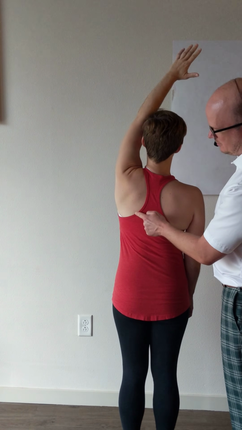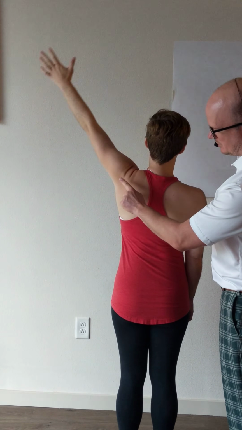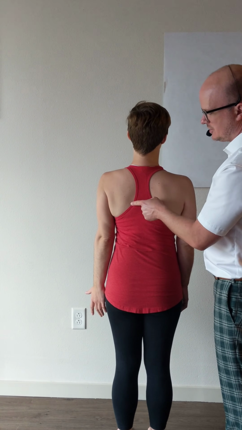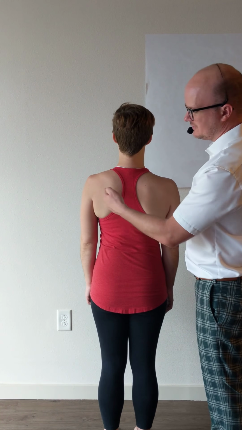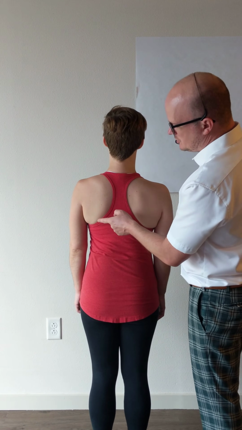So when this inferior border moves up and out, that is upward rotation. So go ahead and bring that back down. And as that inferior angle comes back down, that's downward rotation. And when we talk about the shoulder and the shoulder girdle, we'll talk about the importance of understanding how that rotation affects movement. So again, let's just do this one more time.